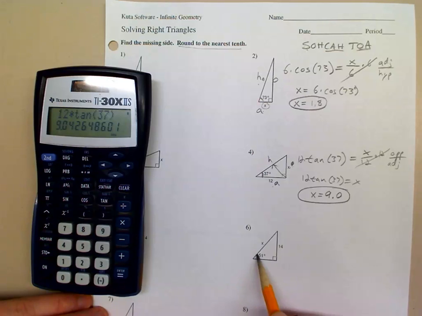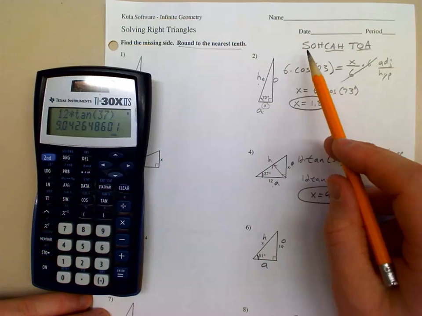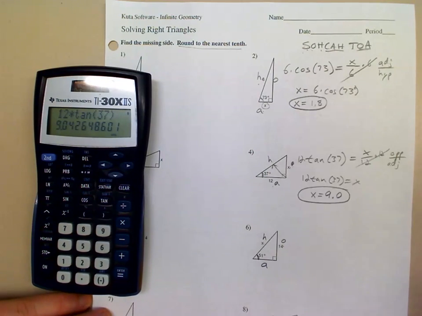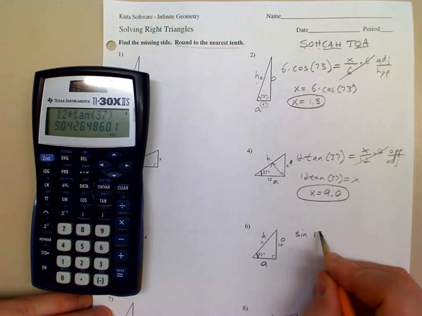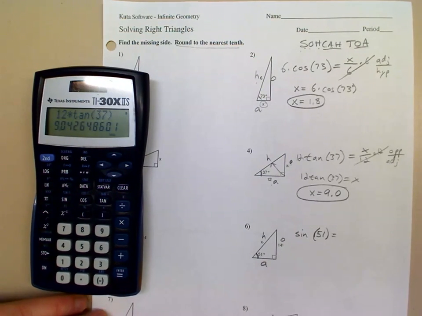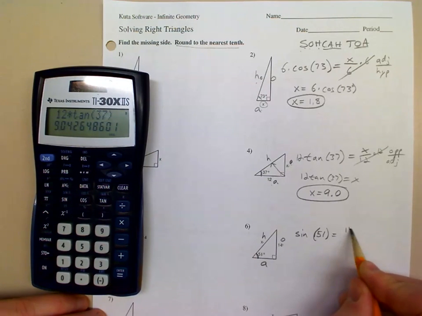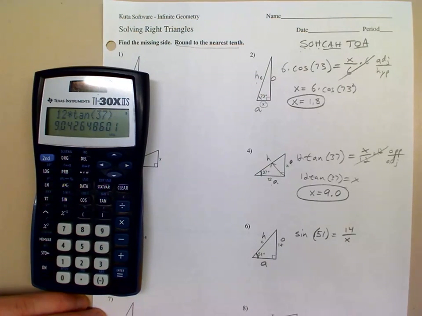Next one. Here's the angle, hypotenuse, opposite, adjacent. I know the opposite, I want the hypotenuse. If I look back up here, the sine is opposite over hypotenuse. So sine 51 equals 14 over x.